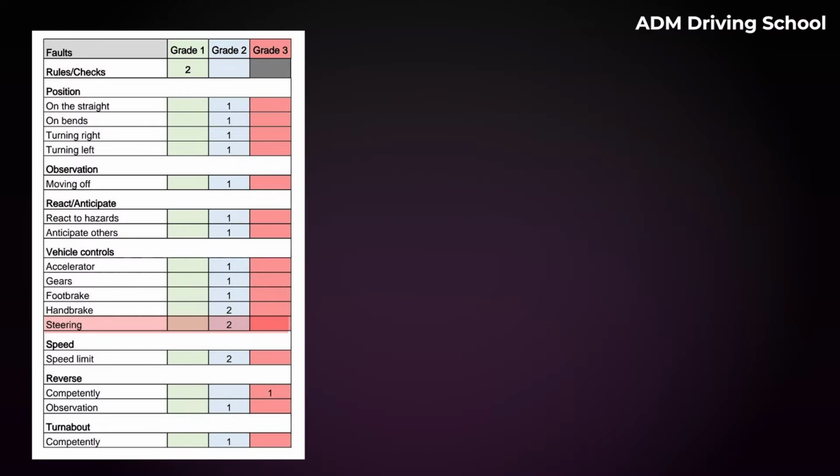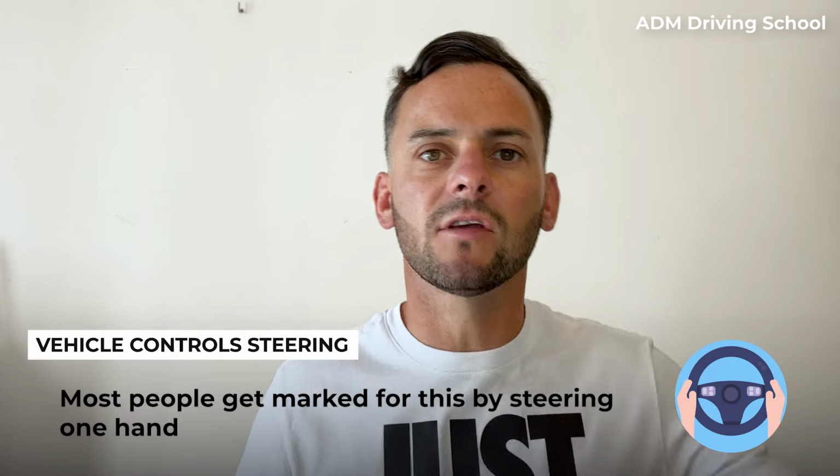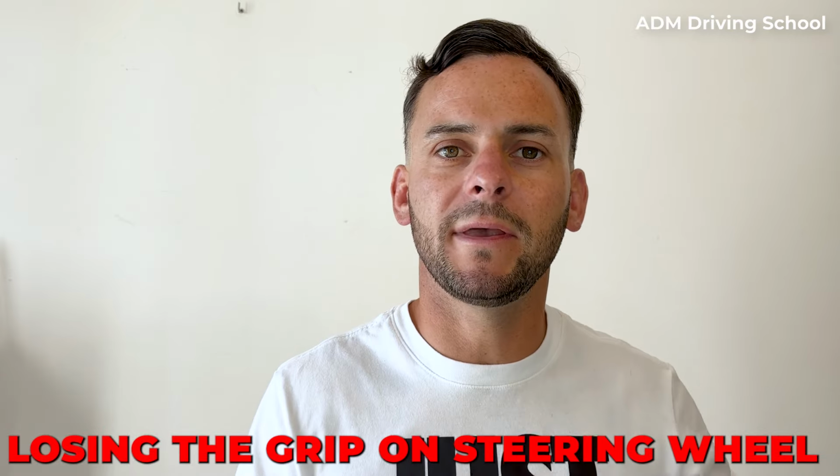Next, we see they got 2 grade 2s for steering. So this wouldn't really be common, to get 2 marks for steering. So just remember, when we're doing steering, it is okay to cross your hands sometimes, provided it's not really sloppy. So the reasons why they might have got marked for steering is for steering with one hand, or I've seen this a few times, when you loosen your grip and the wheel is spinning in your hands, people tend to snap at it and the car kind of wobbles a little bit.